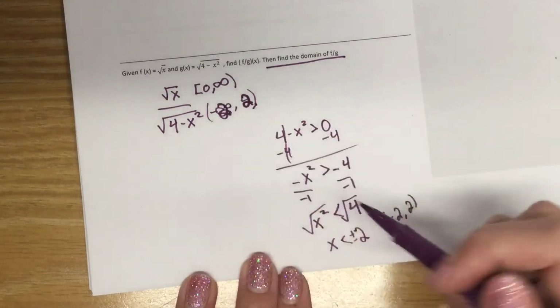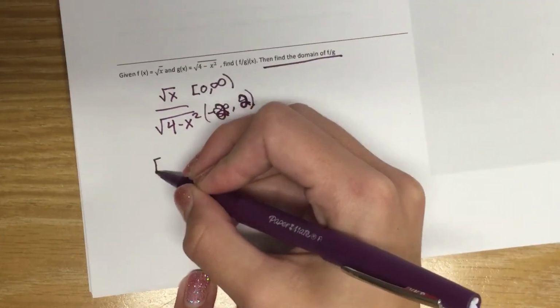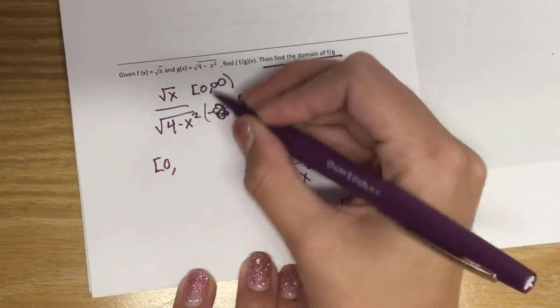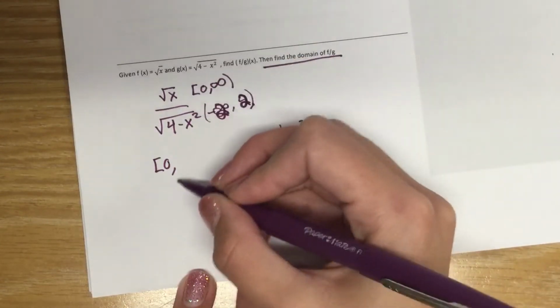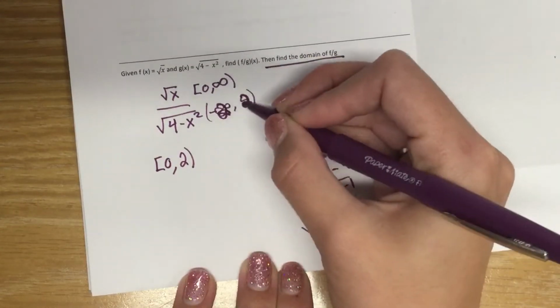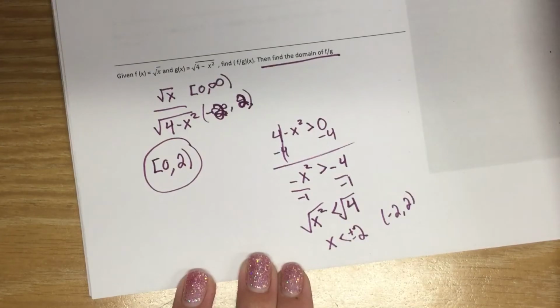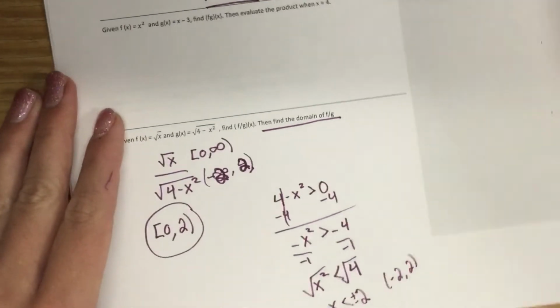So we have these two domains. So now we're looking at where are these going to overlap. The smallest that we can go on the top is 0, but that's still within this domain. And this could go to infinity, but we also know that the biggest that we can go to is 2. So our combined domain has to involve both of them. It has to be that overlap of where both of them are okay to exist.